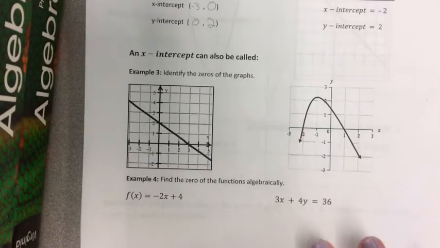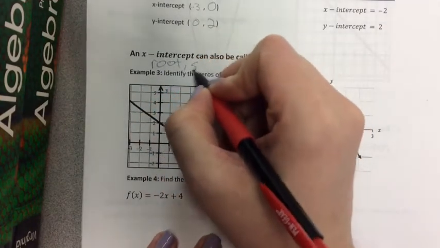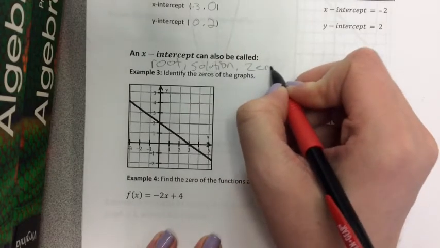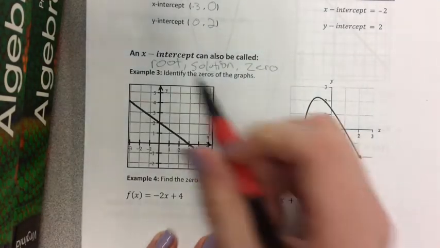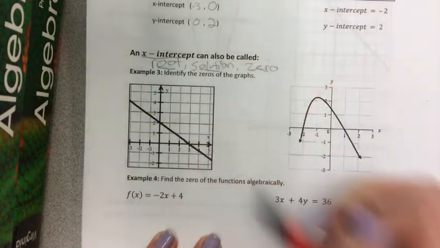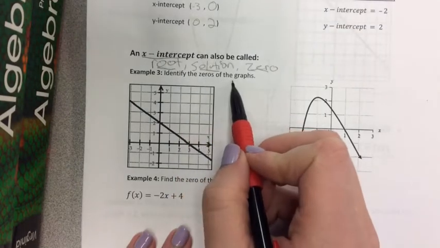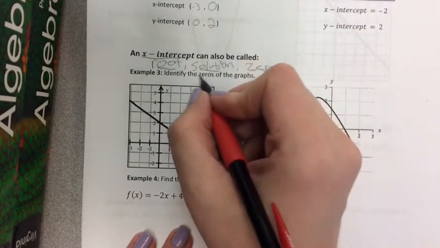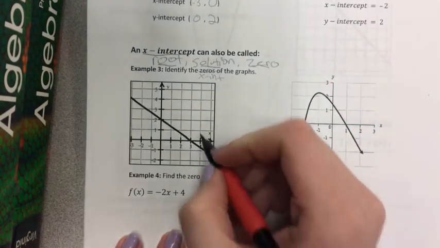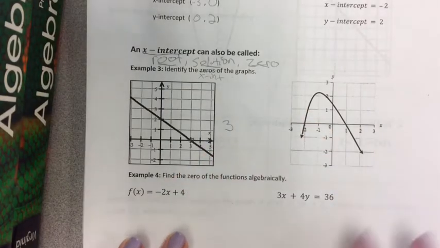Alright, so an x-intercept can also be called a root, a solution, and a 0. So those 4 words, x-intercept, root, solution, 0, are interchangeable. So for example number 3, when it says identify the zeros, we know that 0 means the same thing as x-intercept. So for this graph, my x-intercept is 3, which means that my 0 is 3.